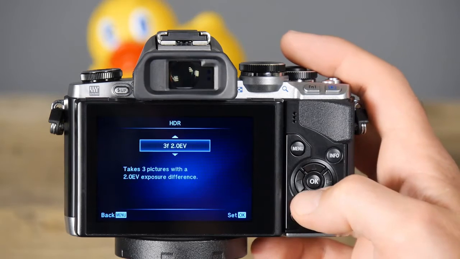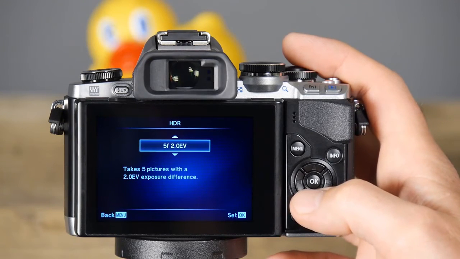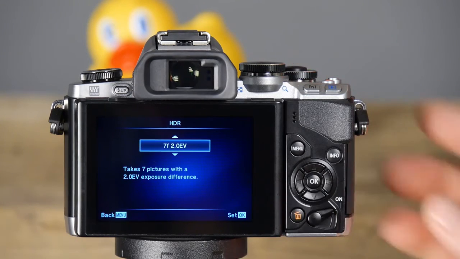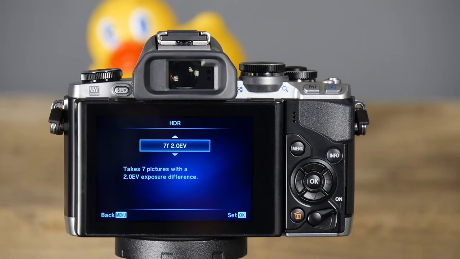The other HDR options will take 3, 5, or 7 images at high speed when the shutter button is pressed. All of the images will have variation in exposure, which will make it easy for you to combine them to create an HDR image on the computer.